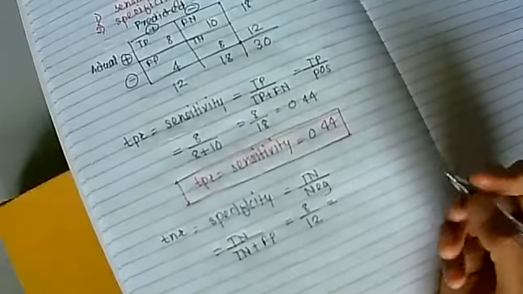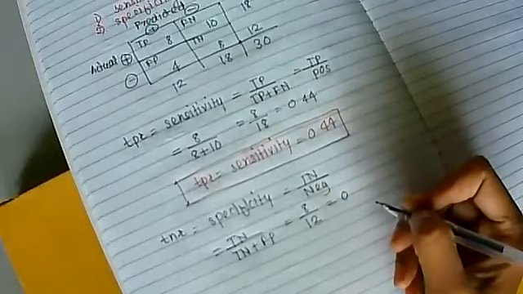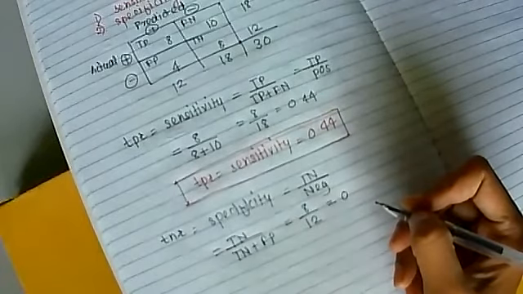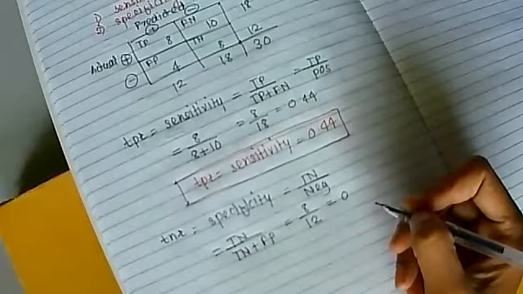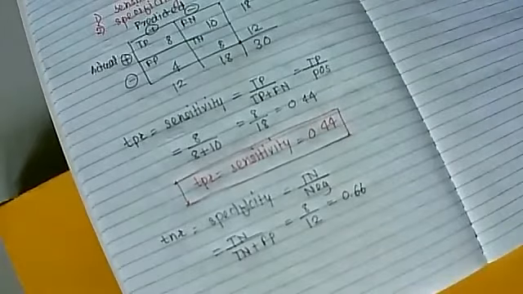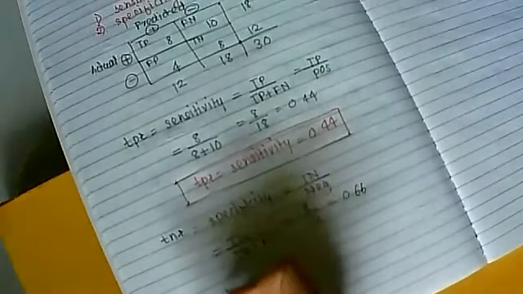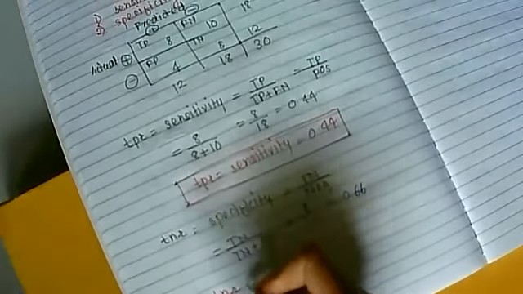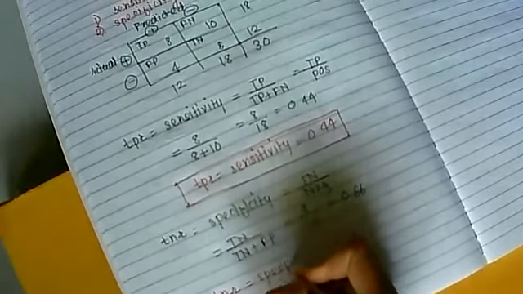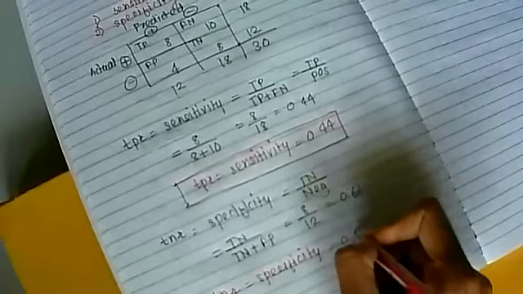So it is 0.66, or is it 0.25? 0.66, ma'am. If it were 4 by 12, but TNR is equal to specificity, which is equal to 0.66.